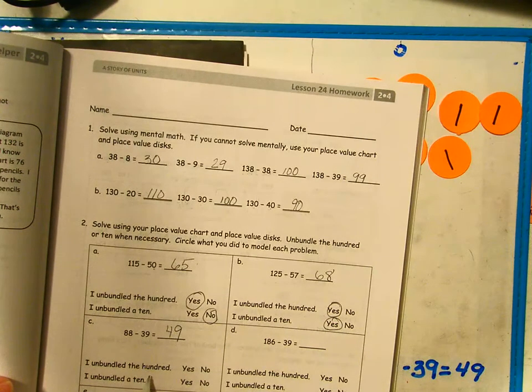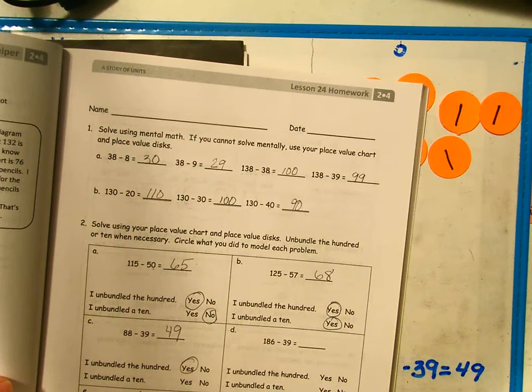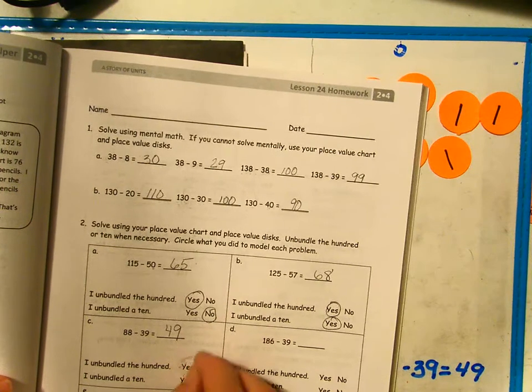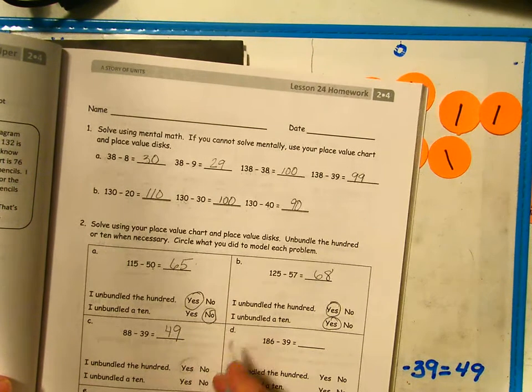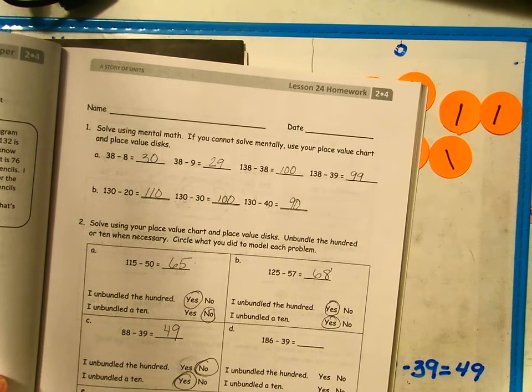Did we unbundle 100? No, we didn't even have one. Did we unbundle a 10? Oops, I said yes. Oh no, no. We did not have 100, so we certainly didn't unbundle one. We did, however, unbundle a 10. Okay, here we go.